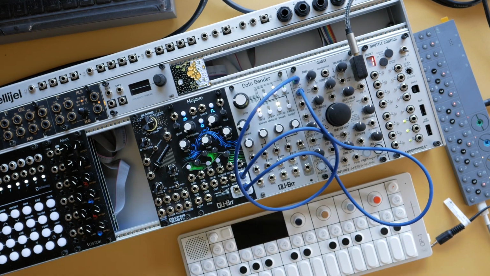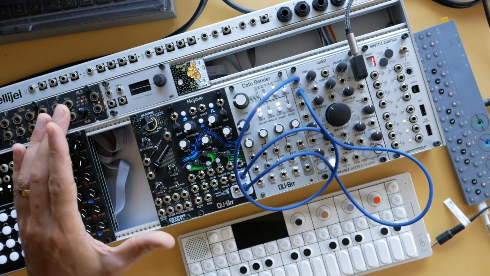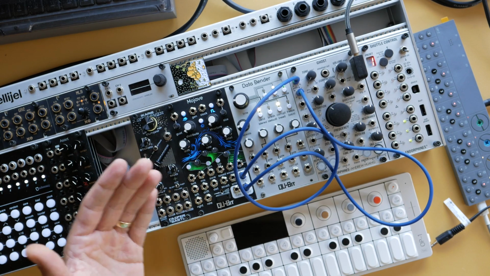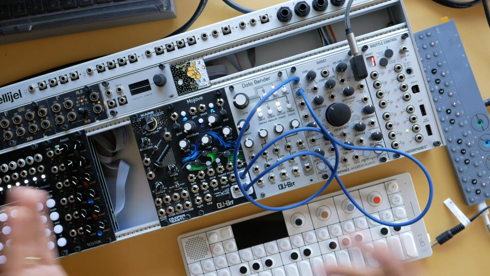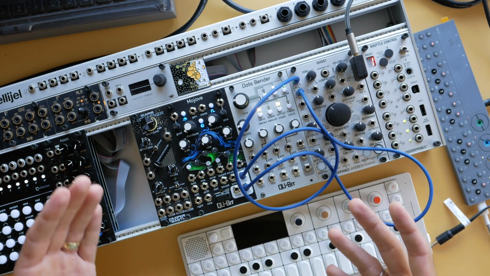My name is Sanwoo, and let's do a real first look at Mojave by Qubit. I haven't tested anything out yet. I don't know anything about it other than it's a granular module. I've just received it, racked it up, and let's hook it up to some audio sources and see what it can do.